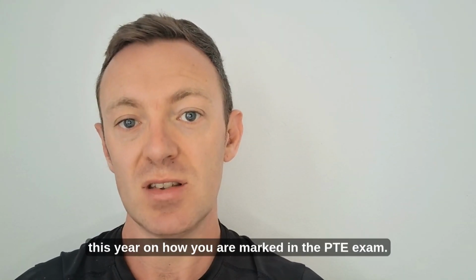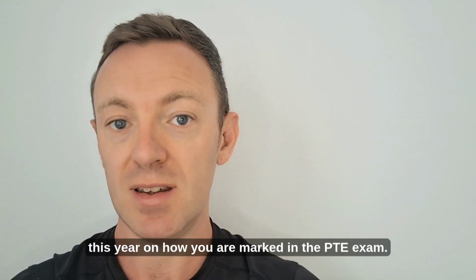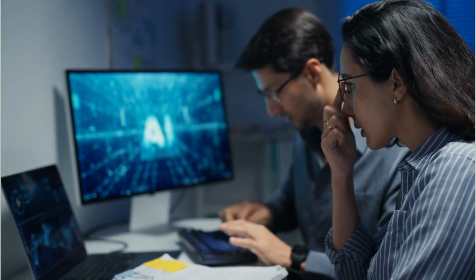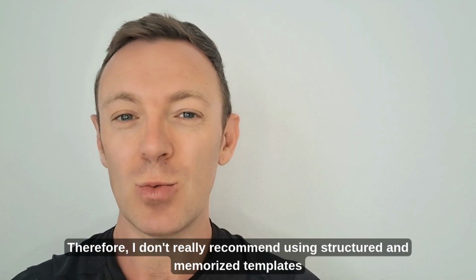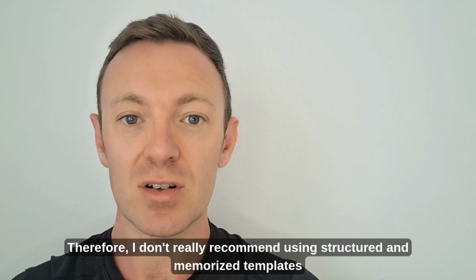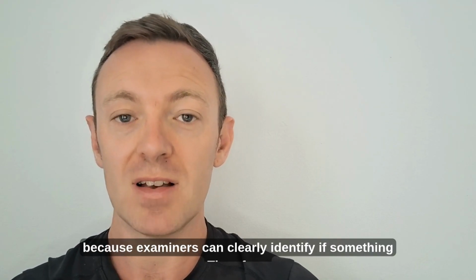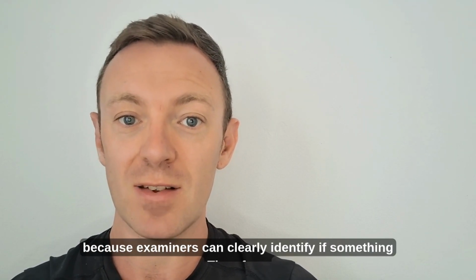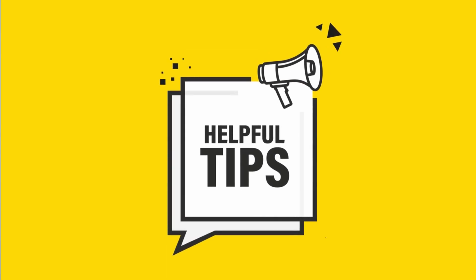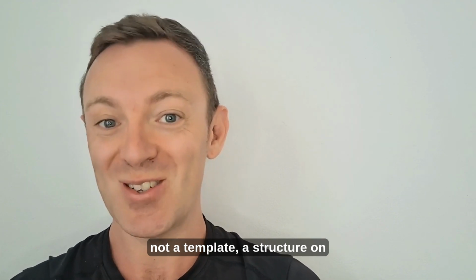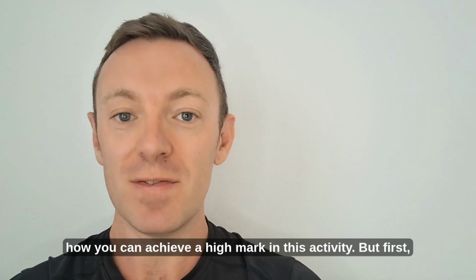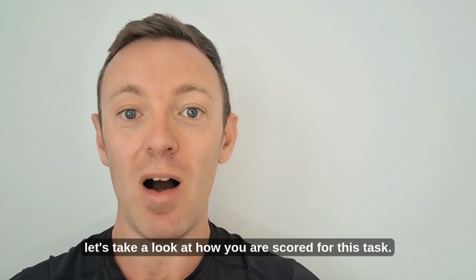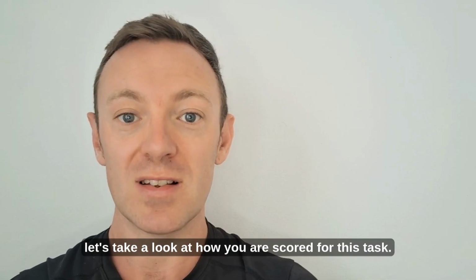There's been some changes this year on how you are marked in the PTE exam. You're not just marked by the AI anymore, you're also marked by the examiners. Therefore, I don't really recommend using structured and memorized templates because examiners can clearly identify if someone's using this. Therefore, I'm going to tell you a very simple structure today, not a template, a structure on how you can achieve a high mark in this activity. But first, let's take a look at how you are scored for this task.